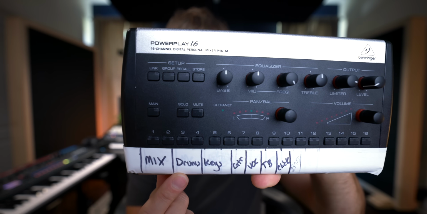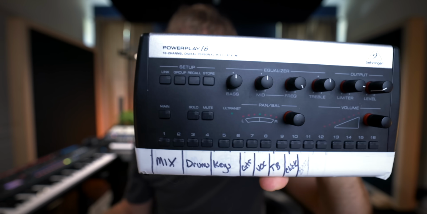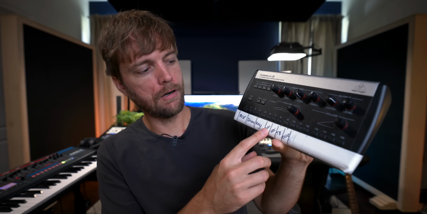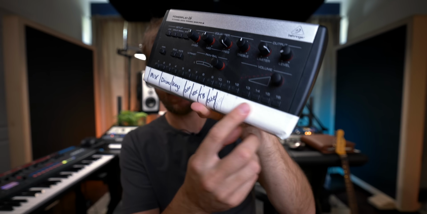After the drums, we have the inputs for the keys. After keys, we have guitar, vocals, talkback, click, and then these I almost never used, but channel 11 is bass, and we clearly have another 5 channels available if we need them.